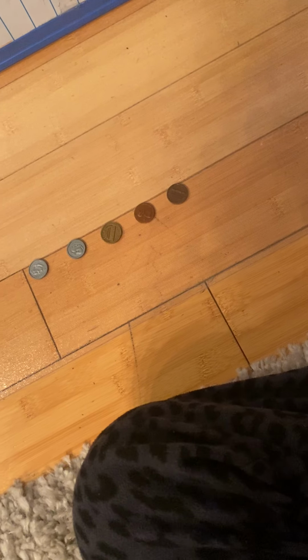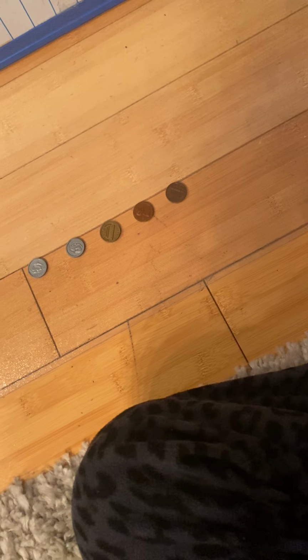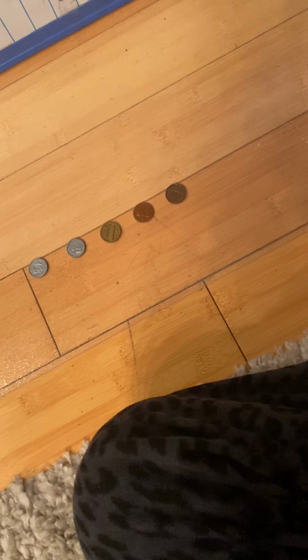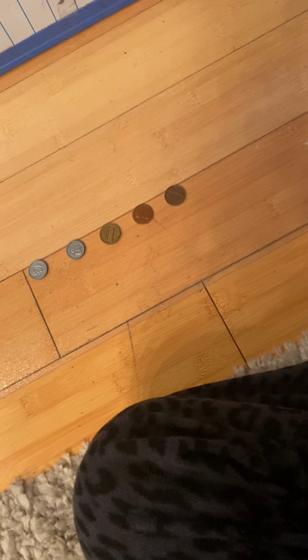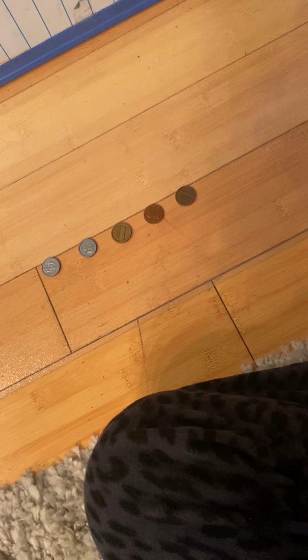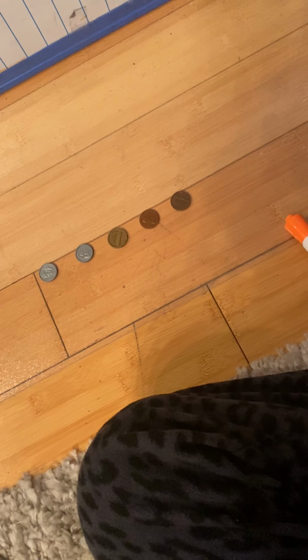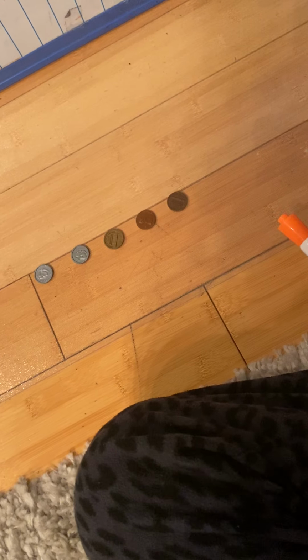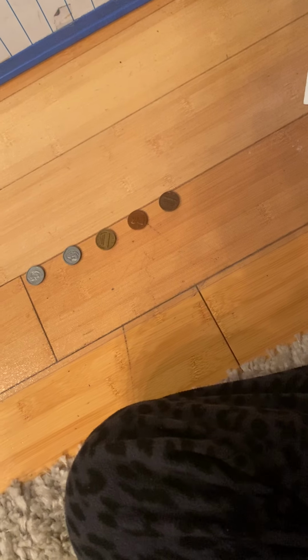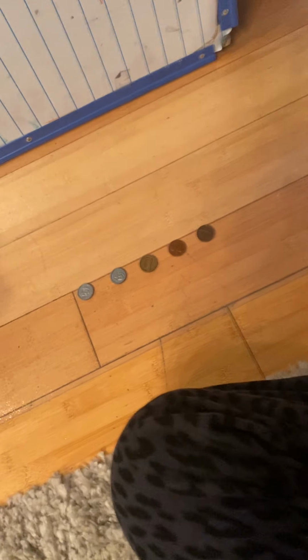If we count the dimes first, we can count by tens. Then we add on the ones. So it was easier to start with the largest coin value and then add on the rest. When you're counting money, it's easier when you start with the coin that has the largest value. Let's try another example.